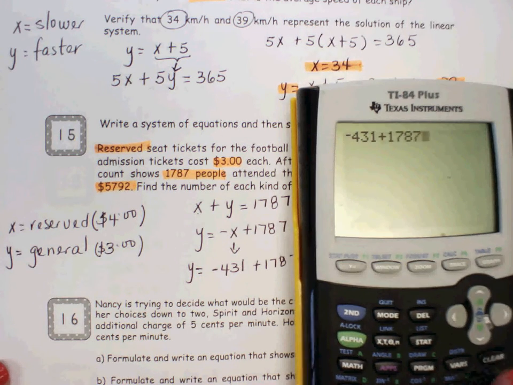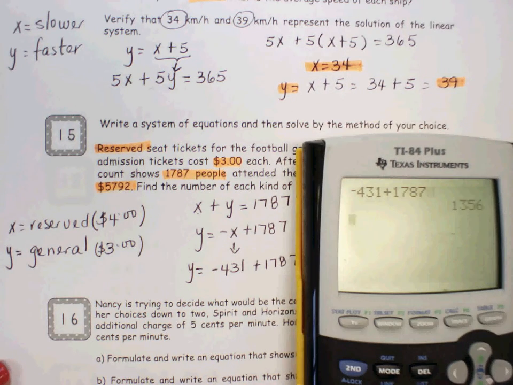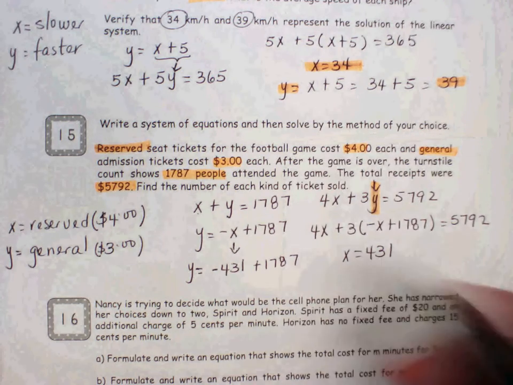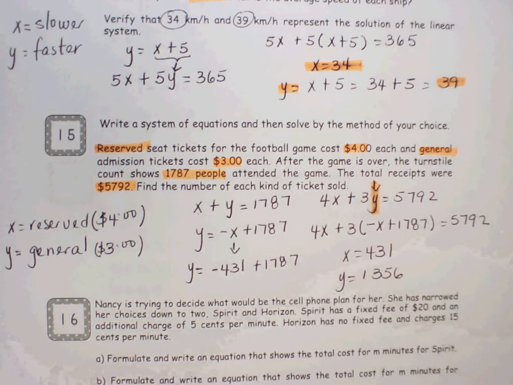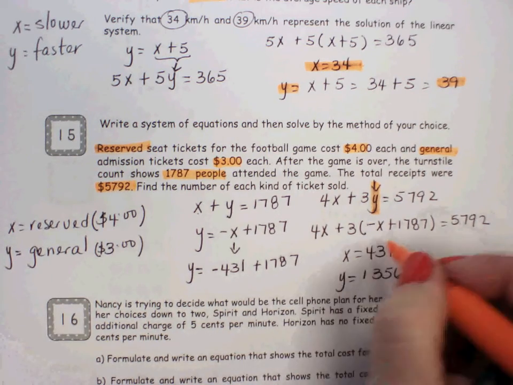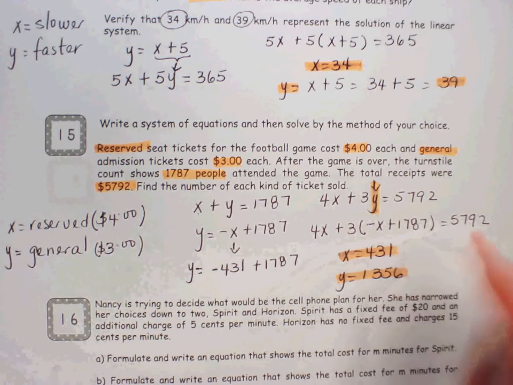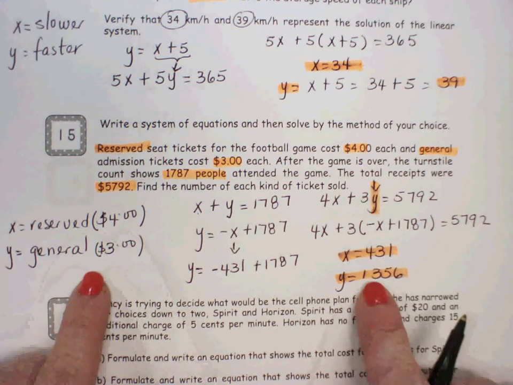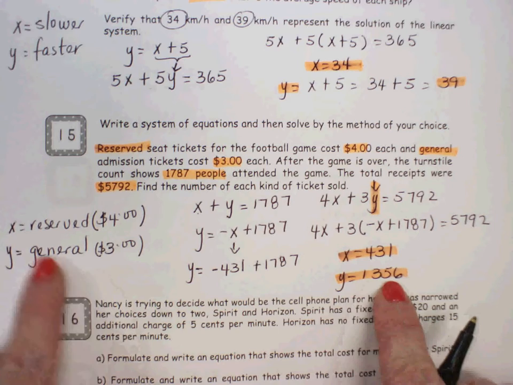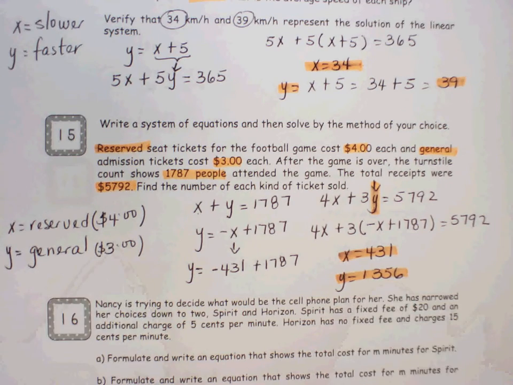That should be equal to 1,356. So y equals 1,356. So there were 431 tickets sold that were reserved at $4, and 1,356 tickets that were sold that were general at $3. All right, let's go to the next one.